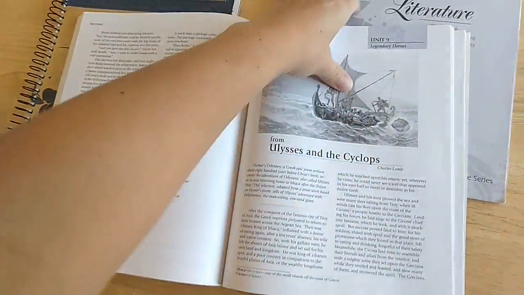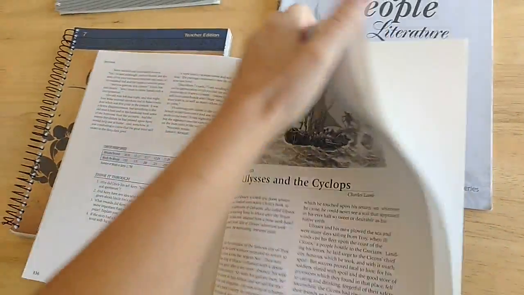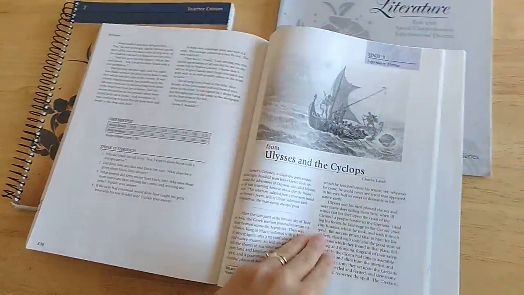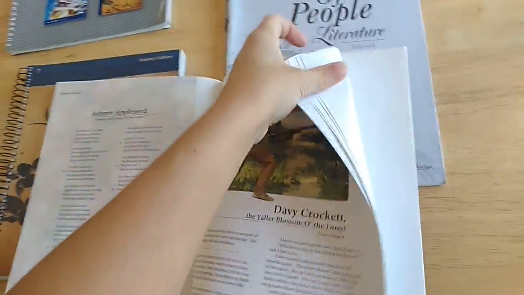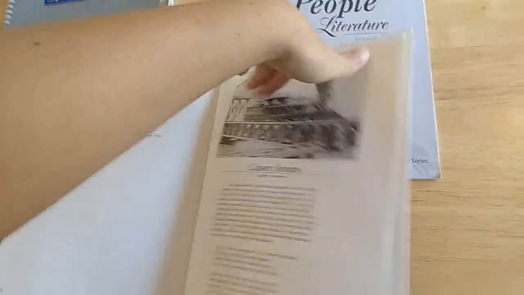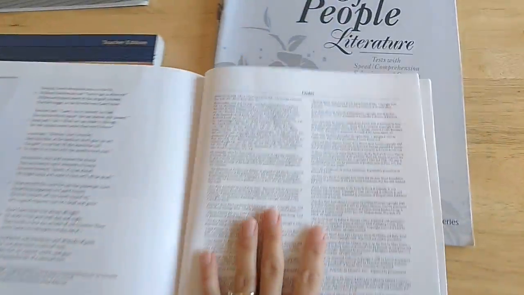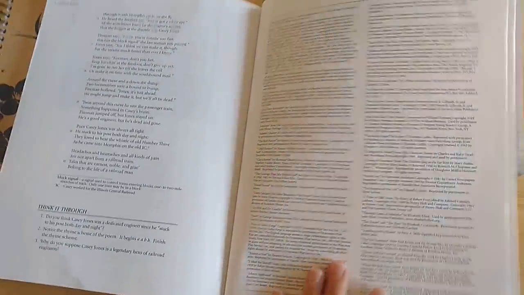I saw some scenes in there. Ulysses and the Cyclops. Let's see if there was anything else in the back. Probably an index, of course, maybe, but let's see if there's anything other than that. Nope, just credits.